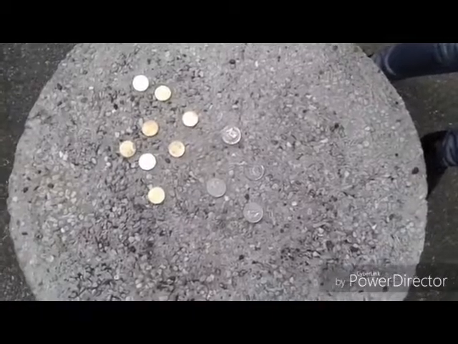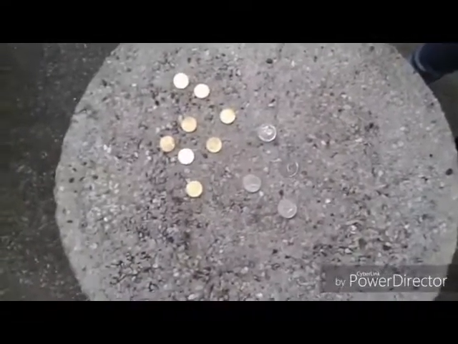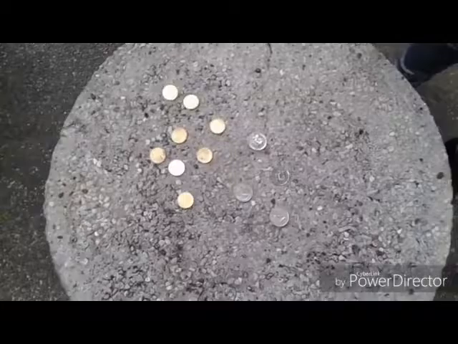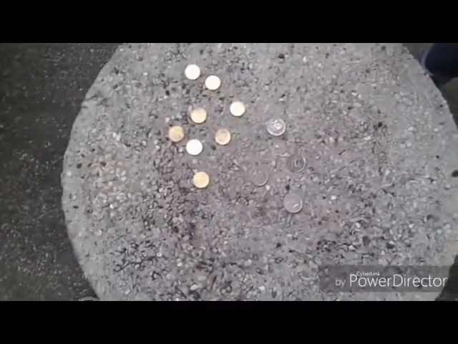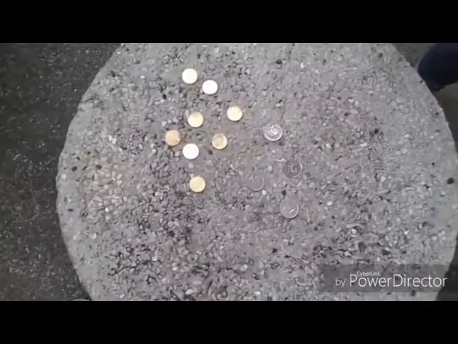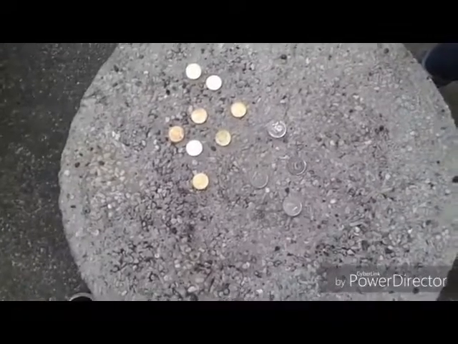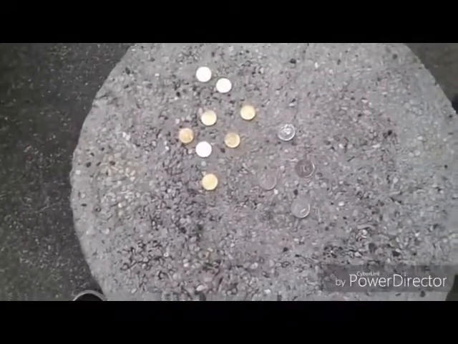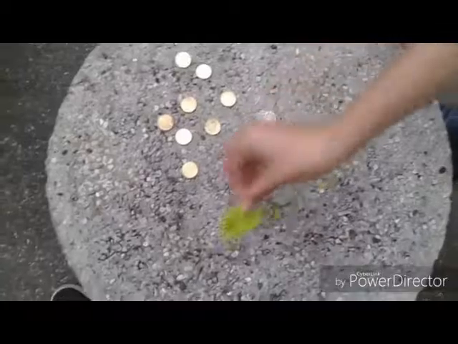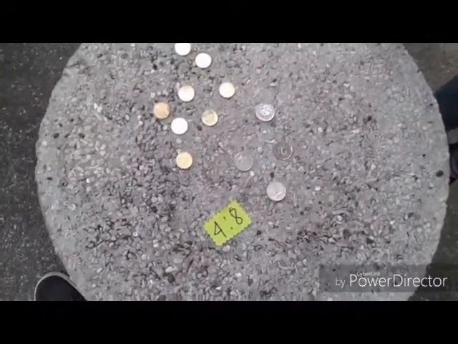I will also teach you how to simplify ratio. I have here some examples, so let's check it out. I have here 4 one-peso coins and 8 twenty-five centavo coins. The ratio of the number of 1 peso coins to the number of 25 centavo coins is 4 is to 8.